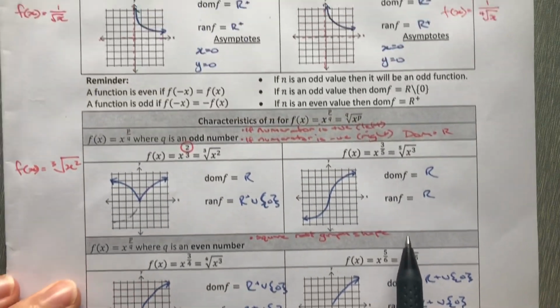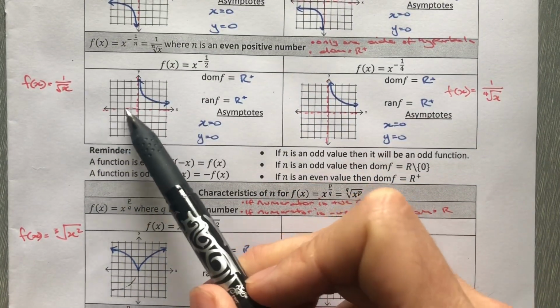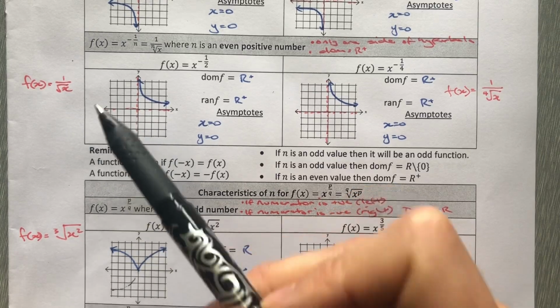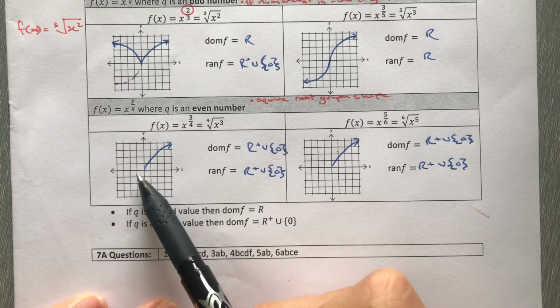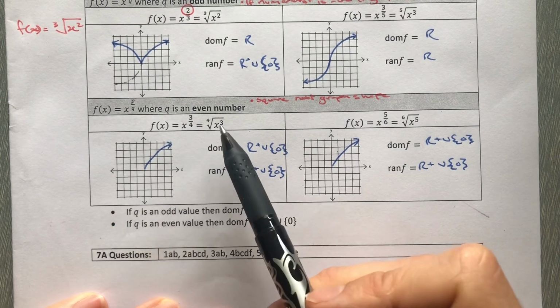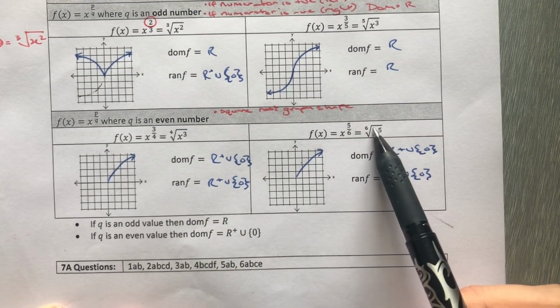Now, similar to what happened up here with these ones, how we couldn't get answers for negative x values, we can't get answers for negative x values over here as well. Because if we have a negative number underneath here, it's not going to work. It's going to be undefined. Exact same thing for over here as well.